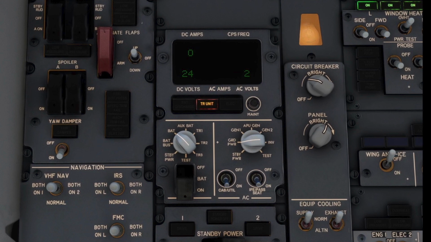The TR unit light illuminates in one of 2 conditions. On the ground if any transformer rectifier fails. In flight if TR1 fails, or if both TR2 and TR3 have failed. Let's use the AC and DC metering panel to see which occurred.